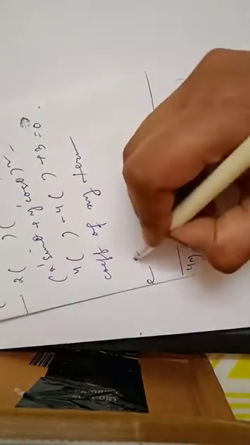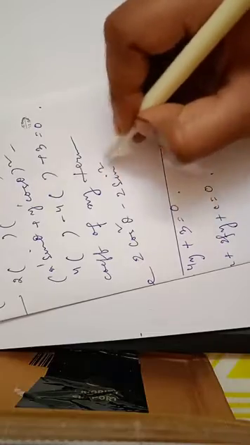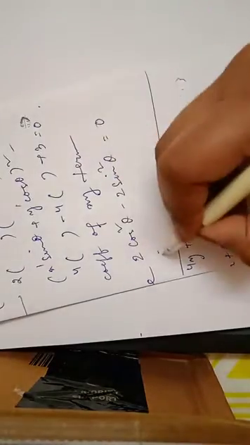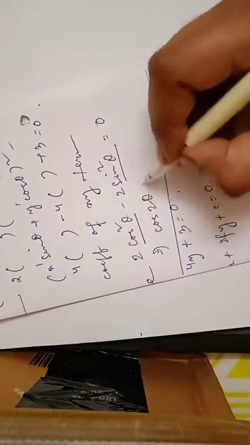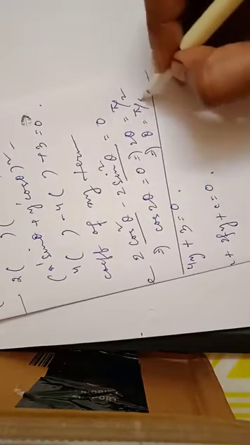2 cos squared theta minus 2 sin squared theta equals to 0. That means cos squared theta minus sin squared theta, which is cos 2 theta, equals to 0. That is, 2 theta is pi by 2. That means theta equals pi by 4. So this is the value of required theta.